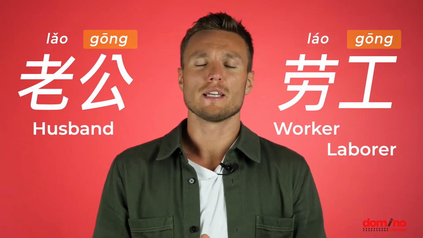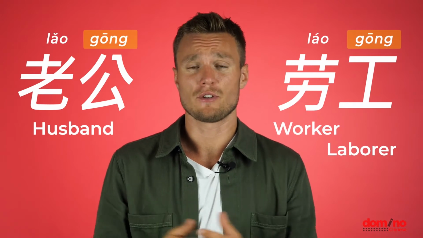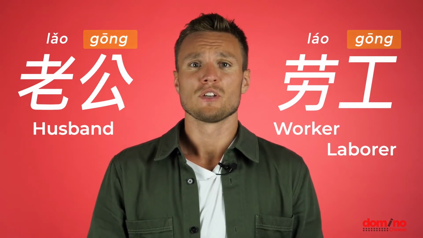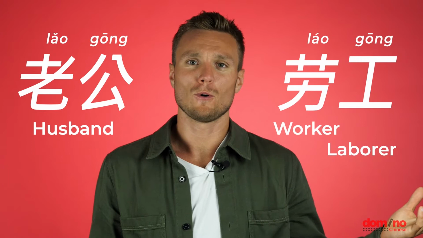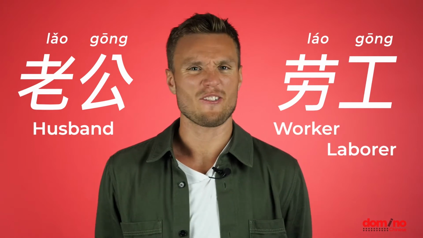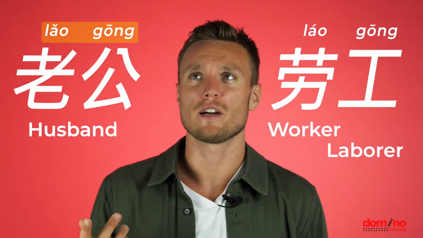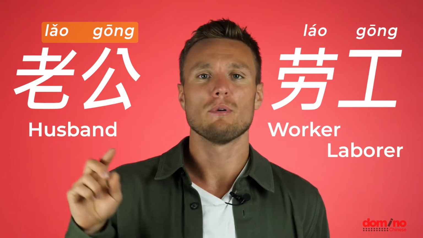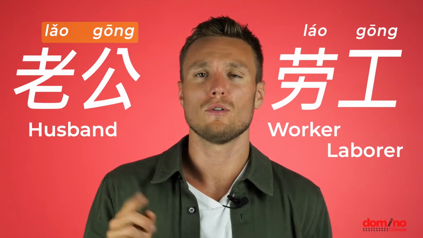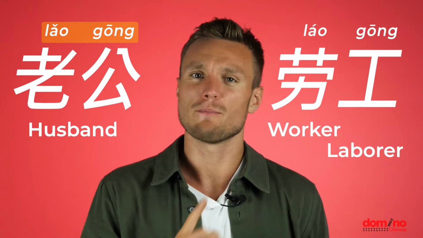Actually, the gong is not even the same character, but they sound exactly the same either way. So here you have 老公 and you have 老公. Just watch out for that one. They sound very similar indeed. On this third tone, you can tell that I'm a bit more aggressive, I think. I go down and I go up. 老公, 老公, whereas 老公 sounds a bit different, no?